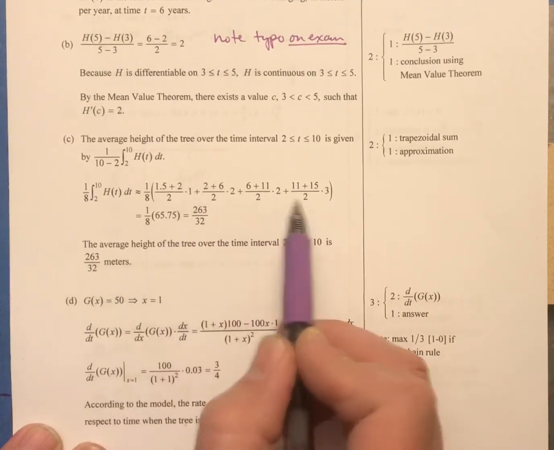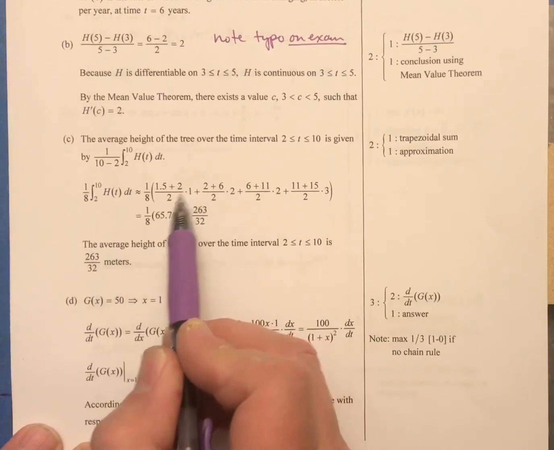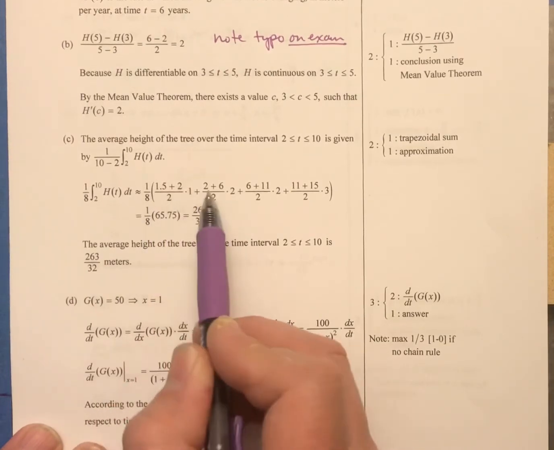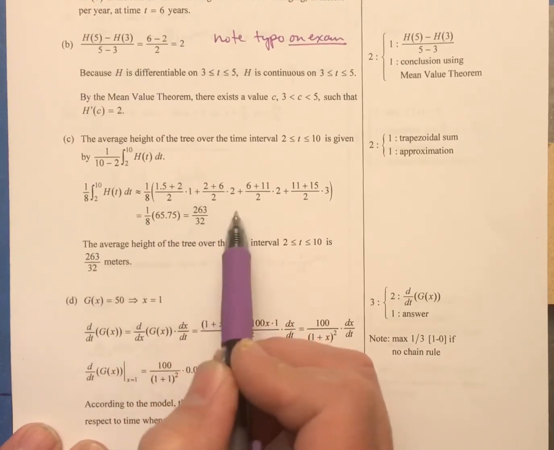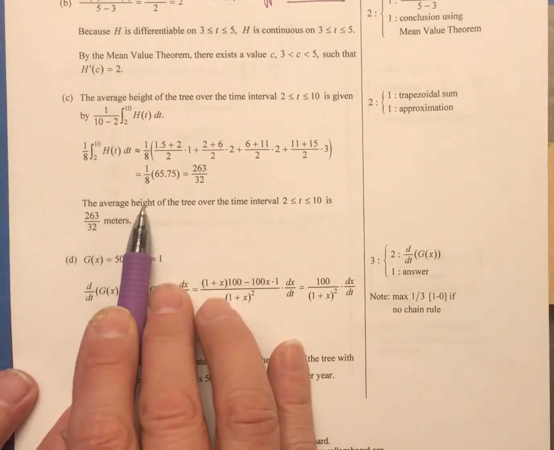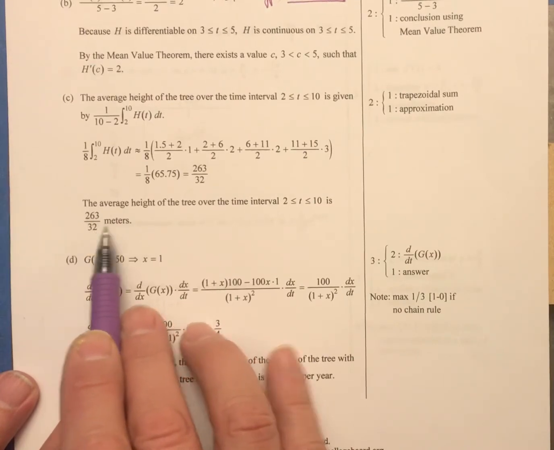So the answer is written up a little bit differently than what I do in class. I take the interval divided by 2, and then I take the left and the right. They have written it a little bit differently, but it turns out to be the same. And then when we find the average height, we get 263 over 32 meters.